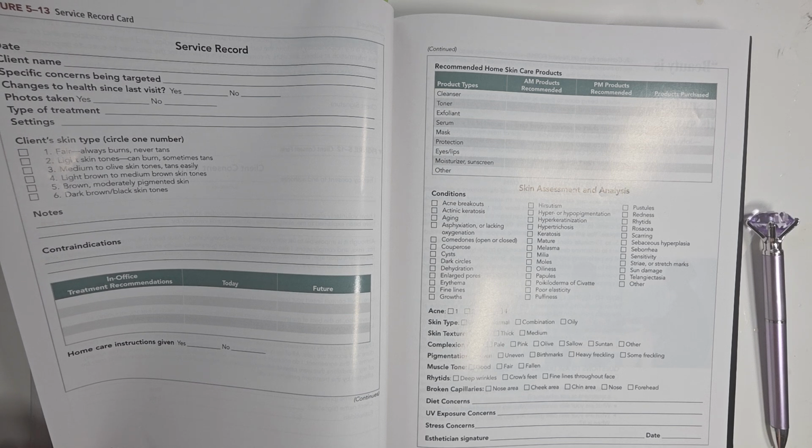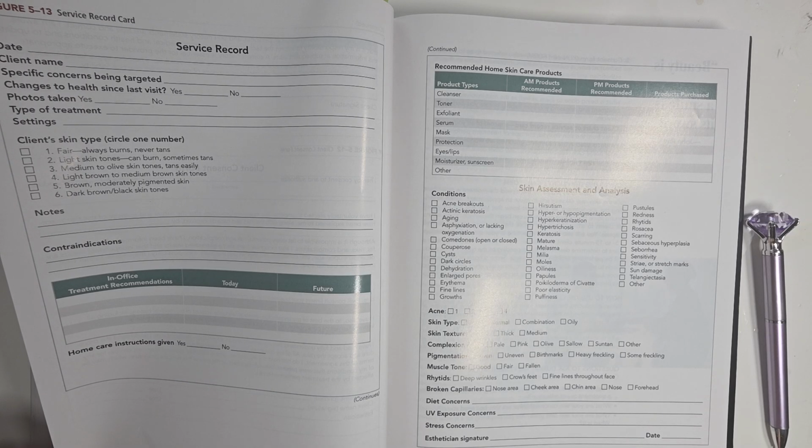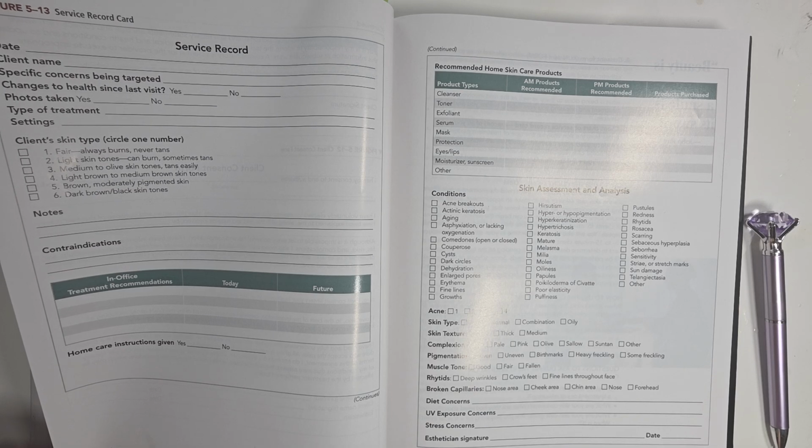Fair, always burns, never tans. 2, light skin tones, can burn, sometimes tans. 3, medium to olive skin tones, tans easily. 4, light brown to medium brown skin tones. 5, brown, moderately pigmented skin. 6, dark brown, black skin tones.